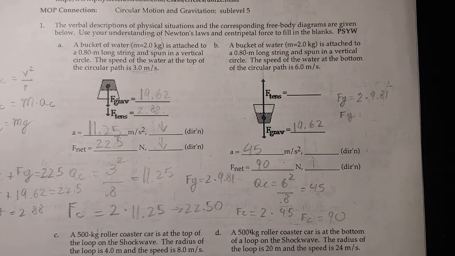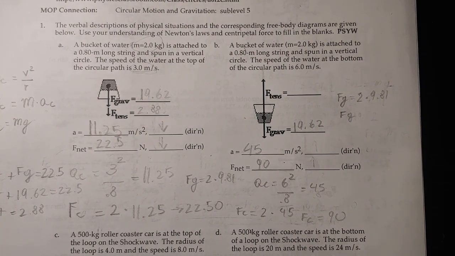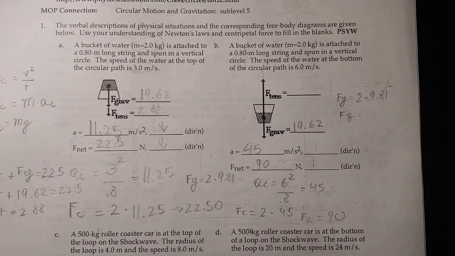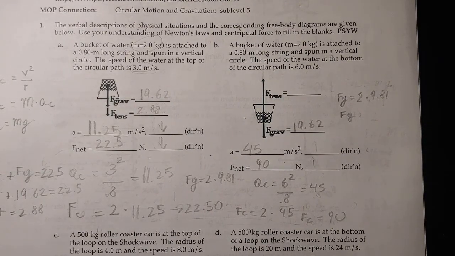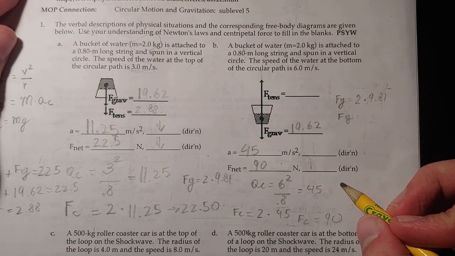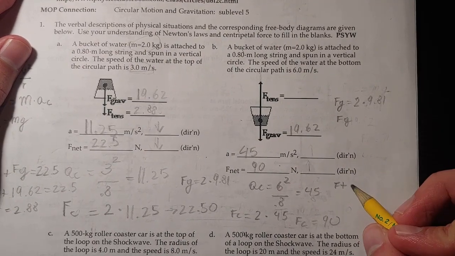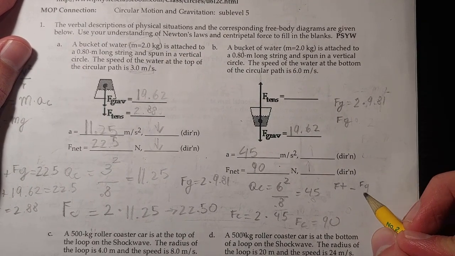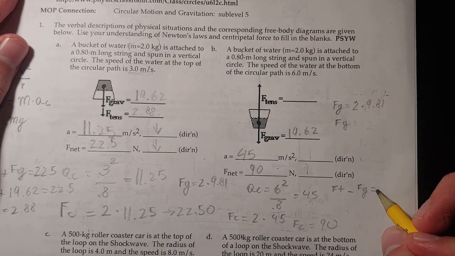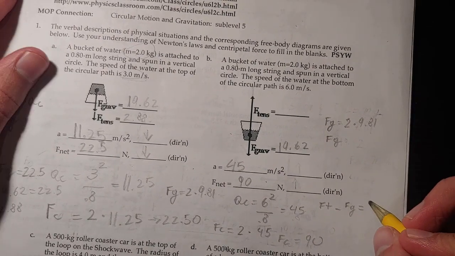Now to find the force of tension, we're going to do pretty much the same thing as in the other problem. But since it's going in the opposite direction, the forces must be going in opposite directions, right? So we have our force of tension, Ft, minus the force of gravity, because they are going in opposite directions, which will be equal to 90, the net force.